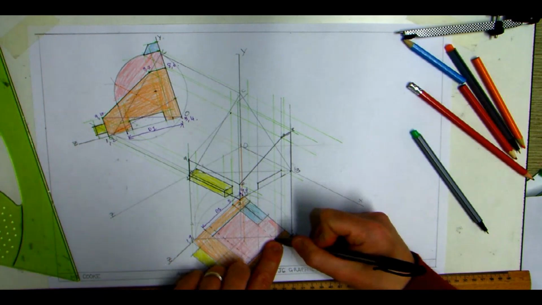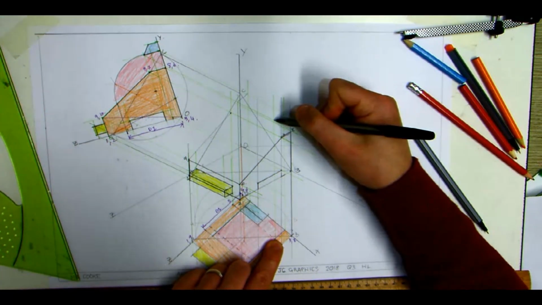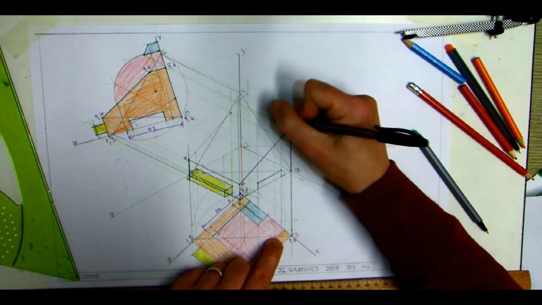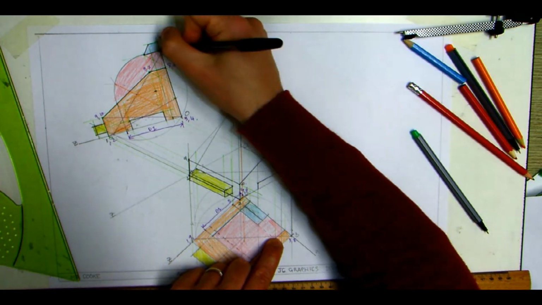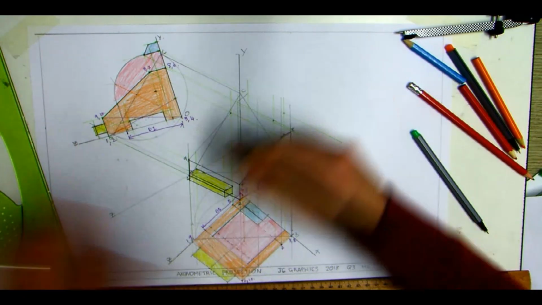And so this point, where does it meet? This point up here, track and trace, that line down, where do the two of them meet? They meet there. Where is this line? Meet the back line, it meets here.